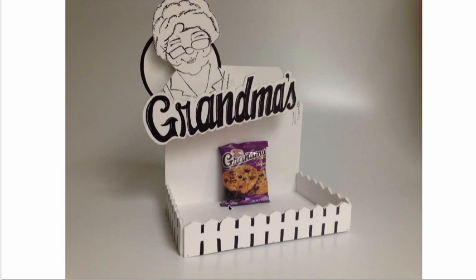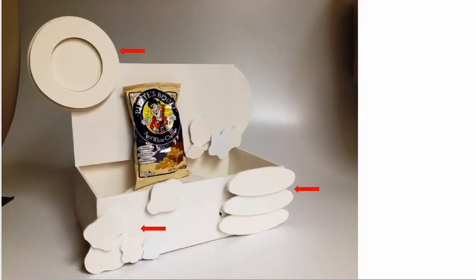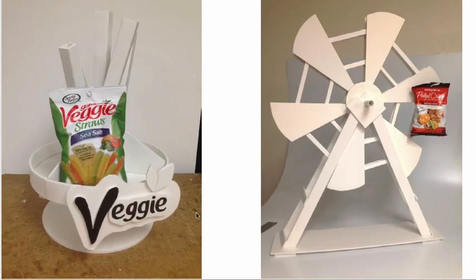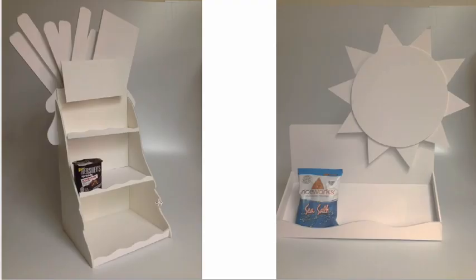This is one of the students' work, and the student used the foam core cut at home and used the magic marker for the signage part. I think this is one of the sketch models. I don't think this is the final model. Another example of the foam core. Another example of a foam core display unit. Another foam core display unit.